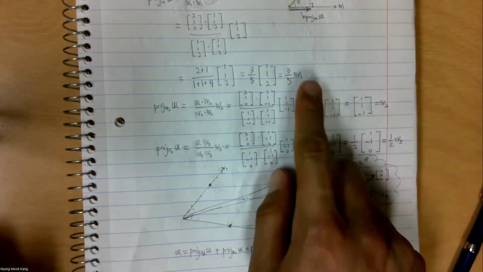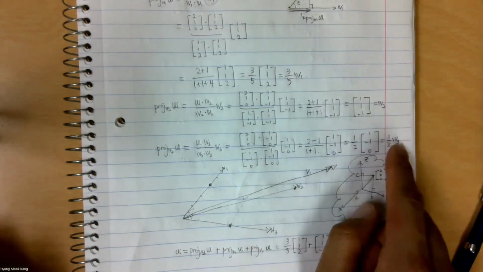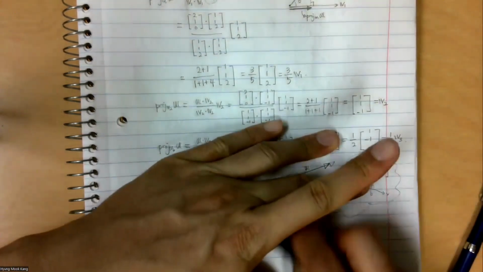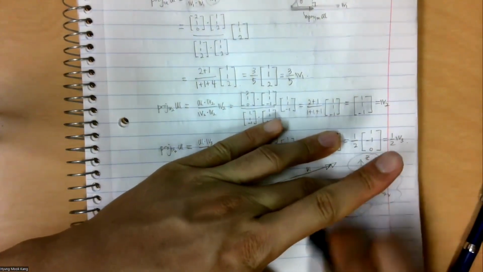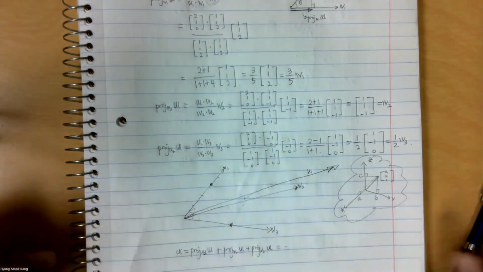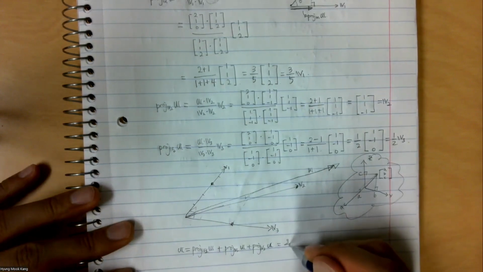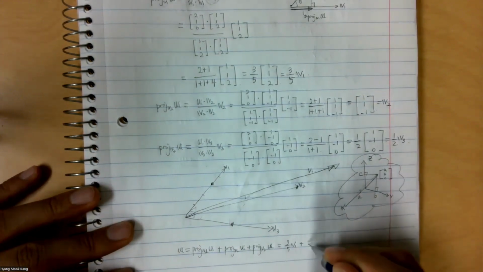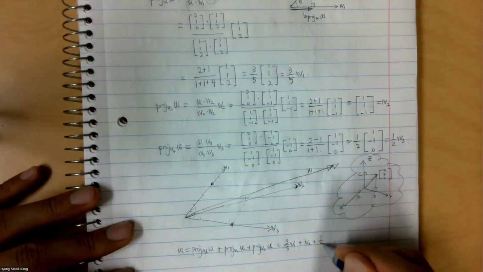Let's represent these as v1, v2, v3 just for notational convenience. So this is 3 over 5 v1 plus v2 plus half v3. Okay, this is our linear combination of v1, v2, and v3.